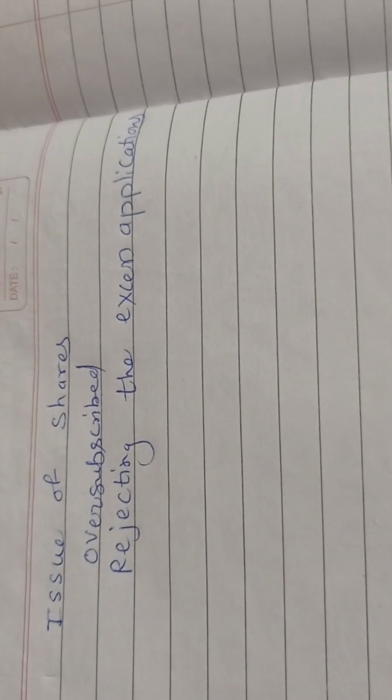of shares oversubscribed and rejecting the excess applications. You know very well, in that case we need to understand the sum of the journal entries.